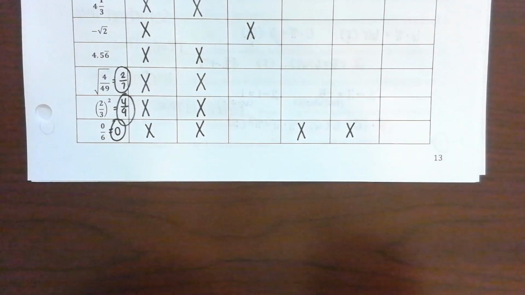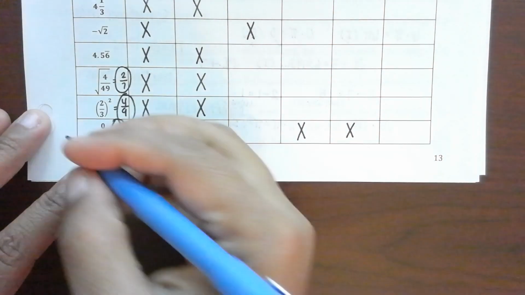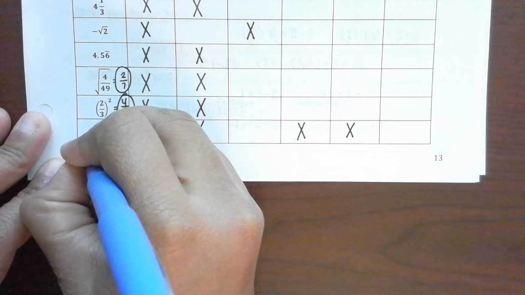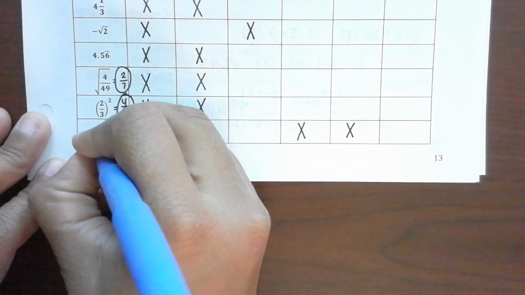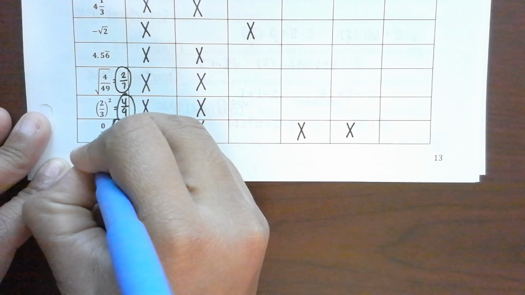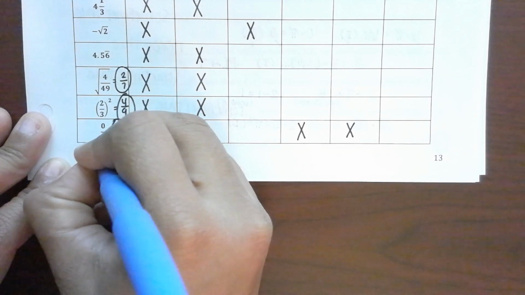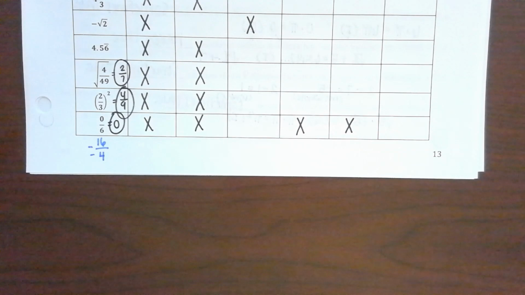So, let's write this one in. This one's a Miss Lipsey example. That way that Jordan can see it. So, how about negative 16 over negative 4? Negative 16 over negative 4. Do I need to type that into the calculator? Mm-hmm. All right, get that typed in. Don't say it out loud. Give everybody a chance, okay? Get that typed in.